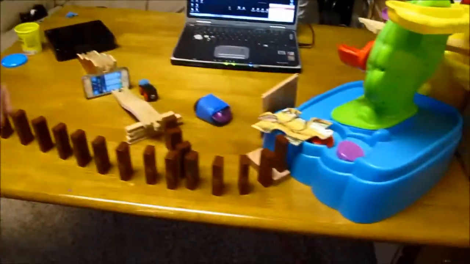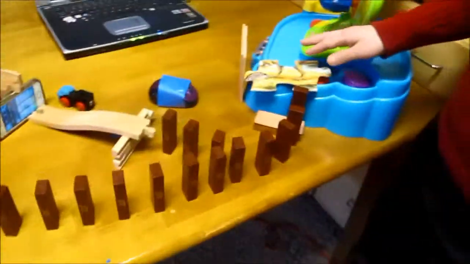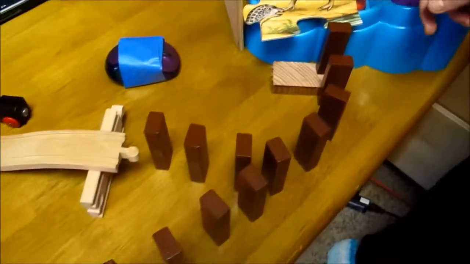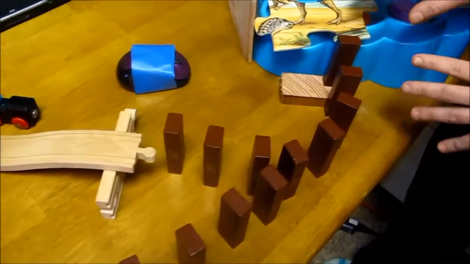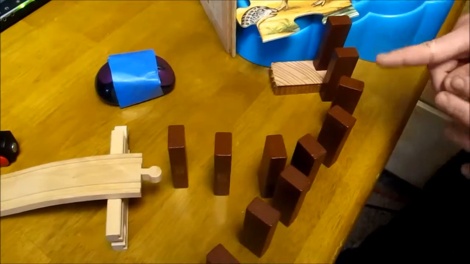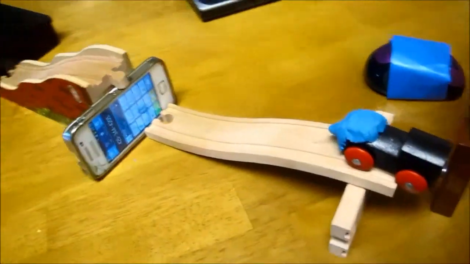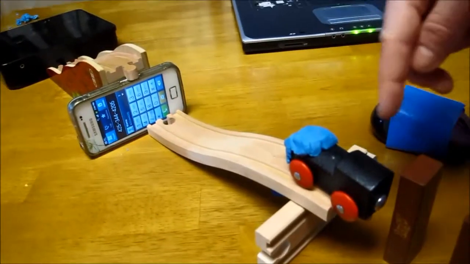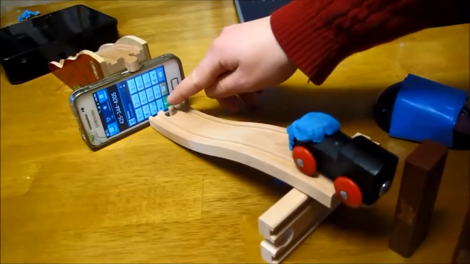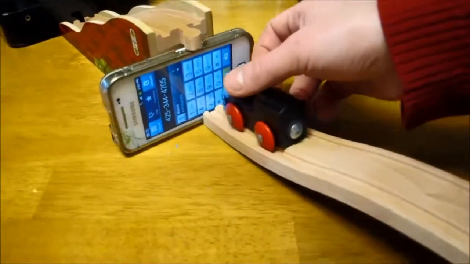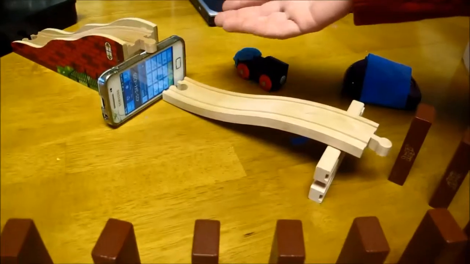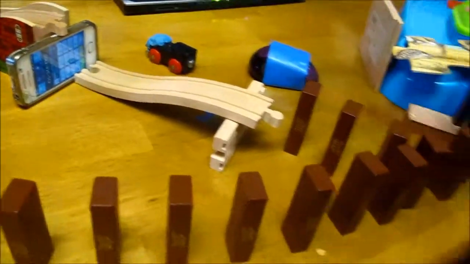Right. Now, the puzzle piece also hits these dominoes, which converts gravitational potential energy to kinetic, and they all fall. Up here, one of the dominoes knocks over this truck, or this car, whatever, train, which presses a button on the phone. The phone calls, which sends electromagnetic energy and waves to another phone, which I will talk about later.